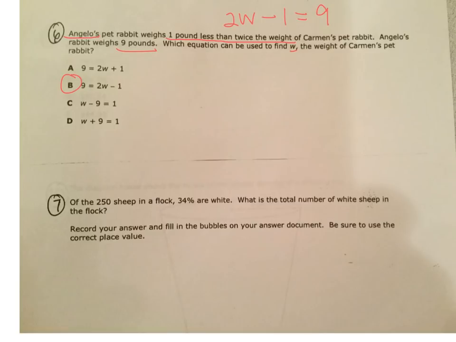Number 7. Of the 250 sheep in a flock, 34% are white. What is the total number of sheep in the flock? Okay, I want you to be careful with this question because a lot of times it asks you what is the total and you want to add, but sometimes they add extra words in there. You know this, okay? So you have to be smarter than the words on the paper. So let's just look at what they're asking, okay? So what is the total number of sheep?